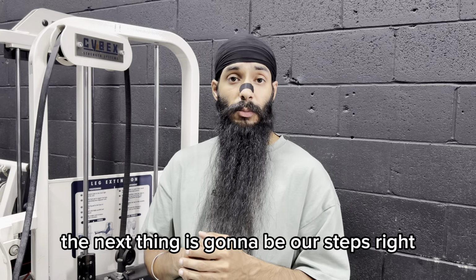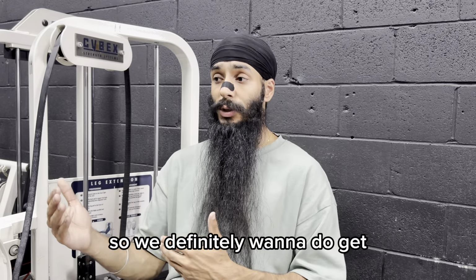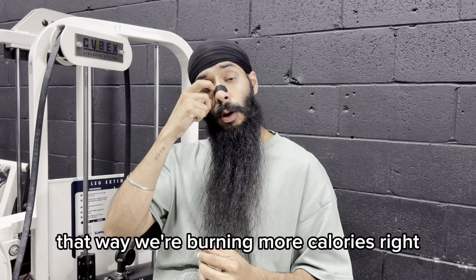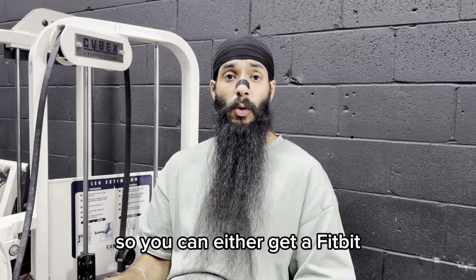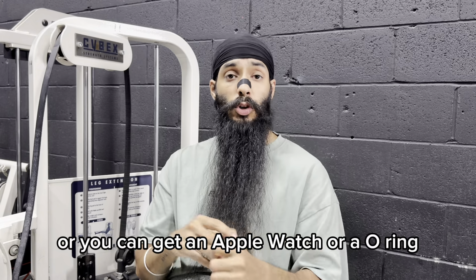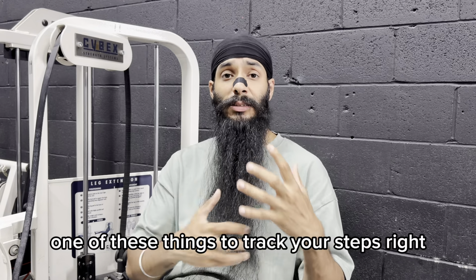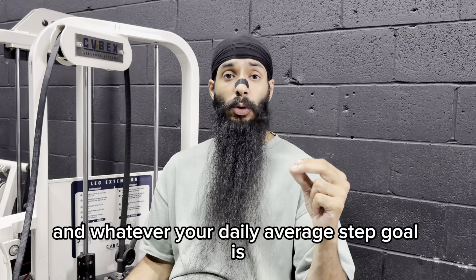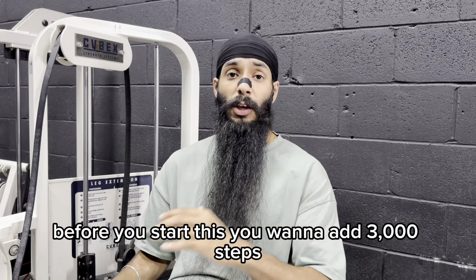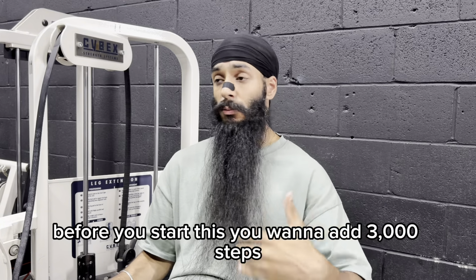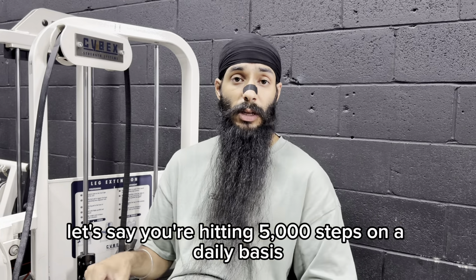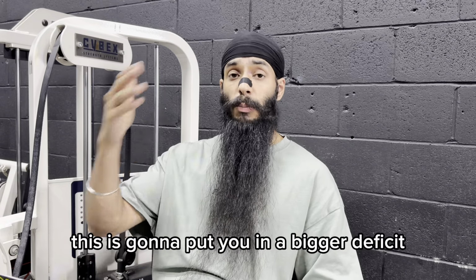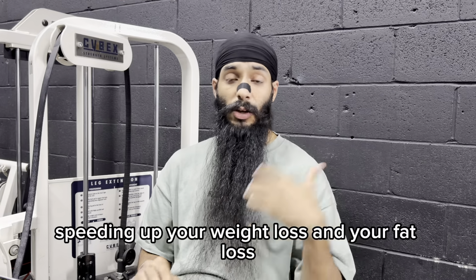The next thing is gonna be our steps, right? So we definitely wanna make sure that we are getting more movement throughout the day. That way we're burning more calories, right? So you could either get a Fitbit or you can get an Apple Watch or an Oura Ring, one of these things to track your steps, right? And whatever your daily average step goal is, before you start this, you wanna add 3,000 steps. So let's say you're hitting 5,000 steps on a daily basis, we wanna bump that up to 8,000, right? This is gonna put you in a bigger deficit, speeding up your weight loss and your fat loss.